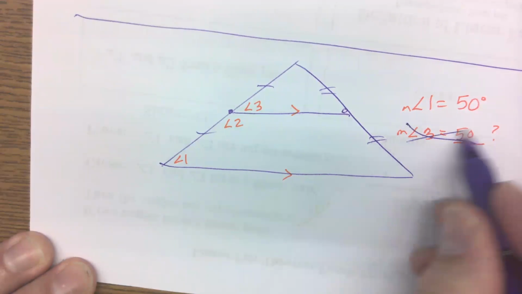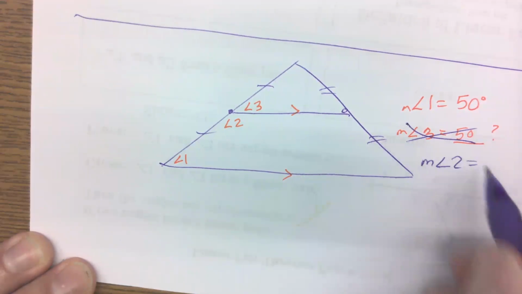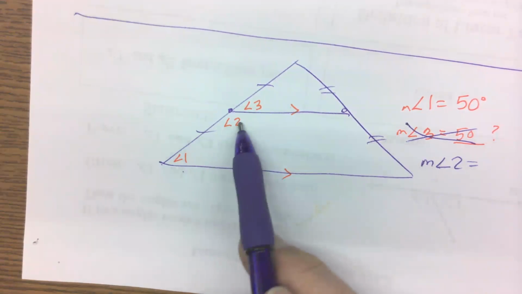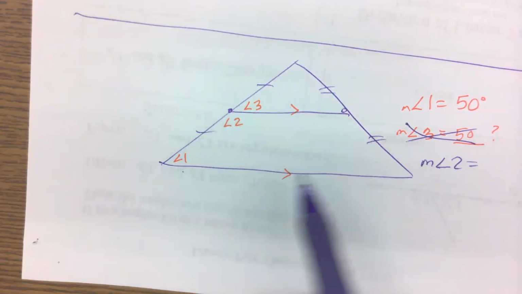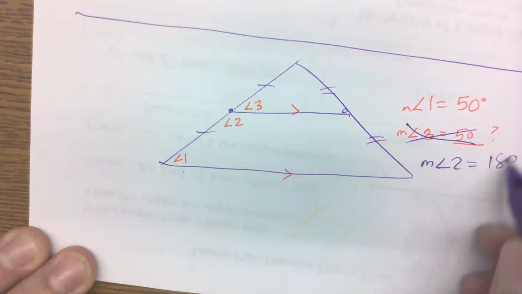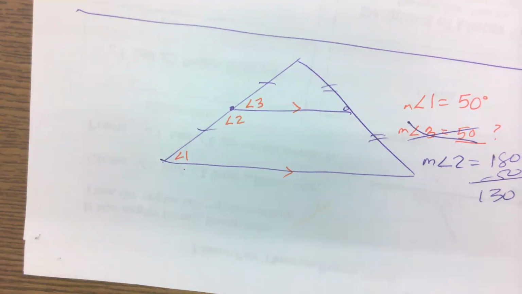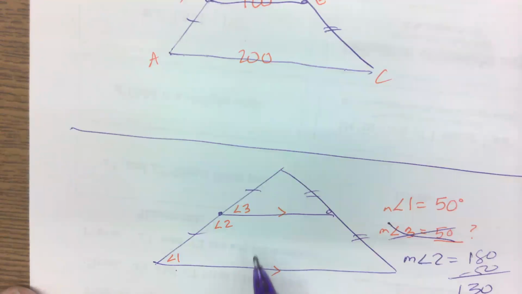What if, on the other hand, I were to say, but what's the measure of angle 2? 130. You'd say 1 and 2 are same side interiors. Lines are parallel. Therefore, this would be 180 minus 50, which is 130. Any questions on the third part? Now, the last question in the quiz will ask you to do the exact same skills, this and this, but with algebra.